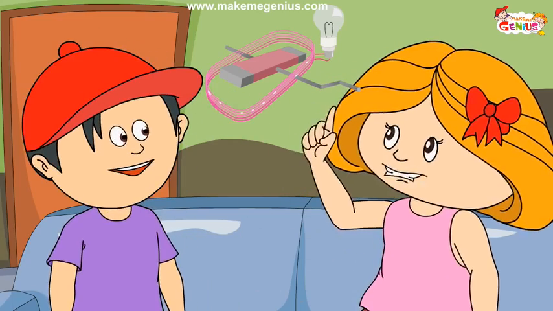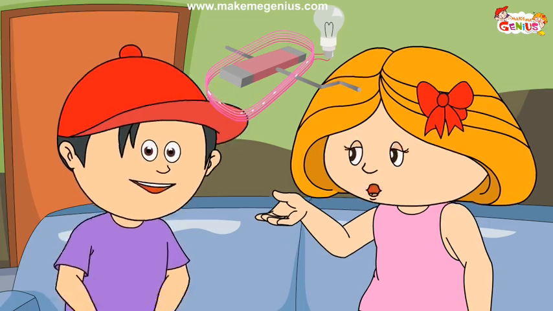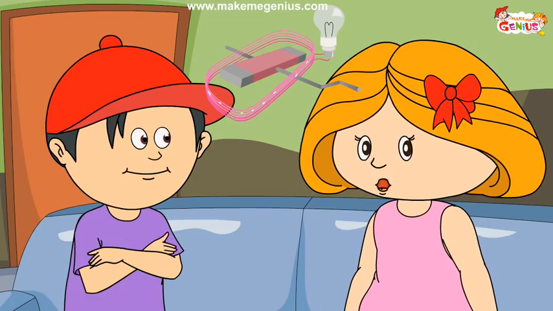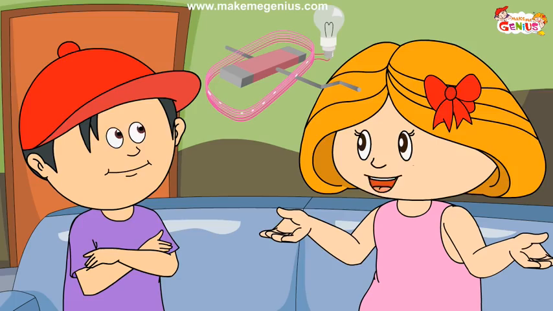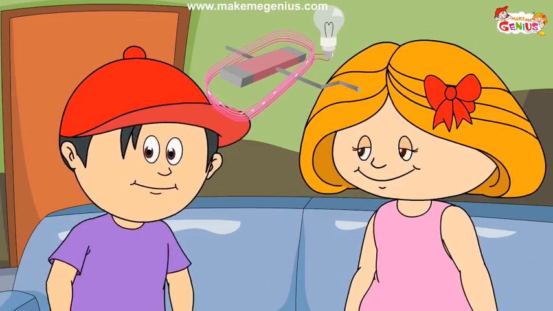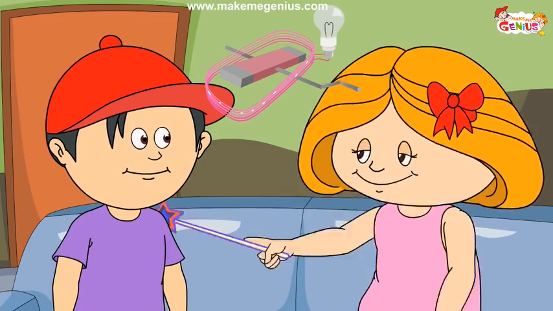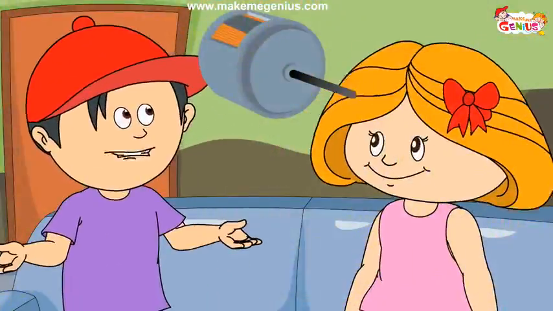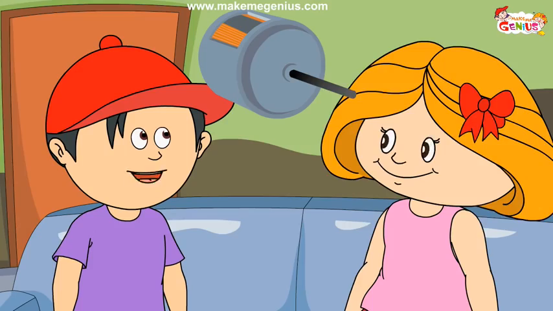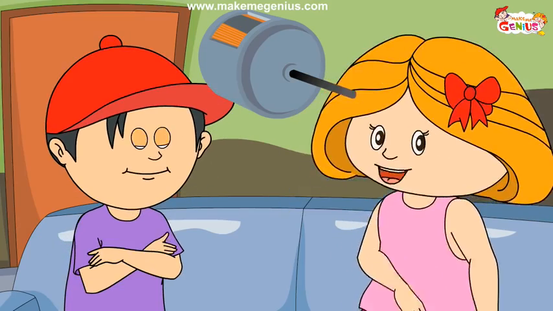But see, this is too small. This can light up only a small bulb. You need a big generator for getting more electricity. Let me show you. Oh, it does not look like the earlier generator. Let's peep inside.